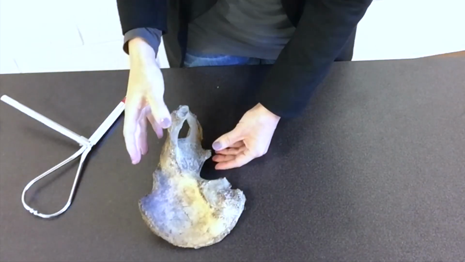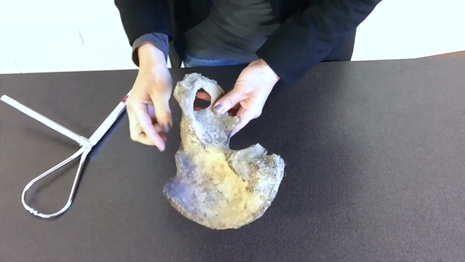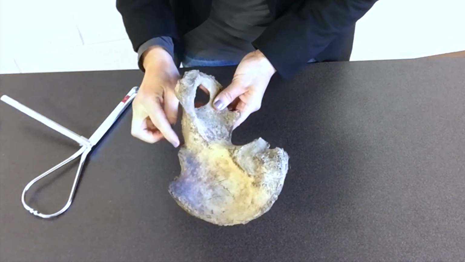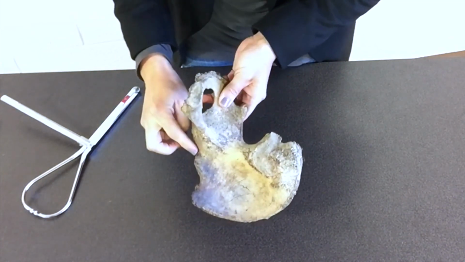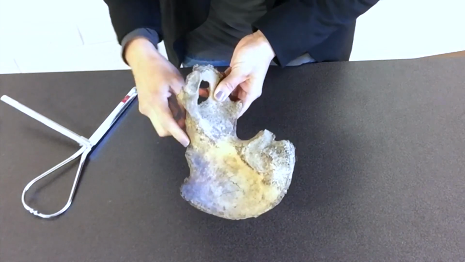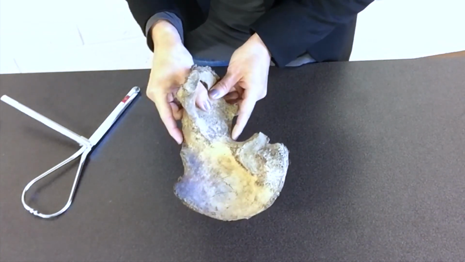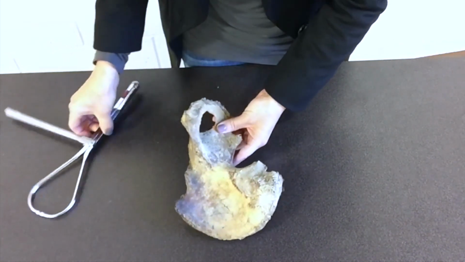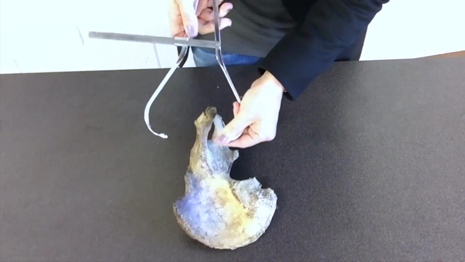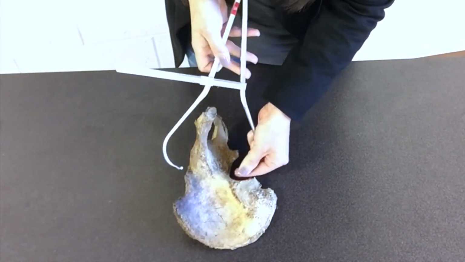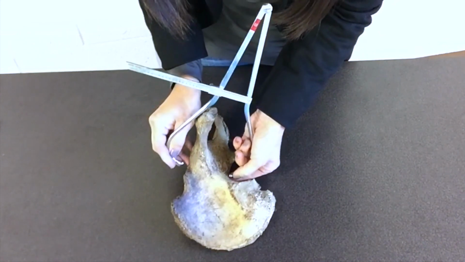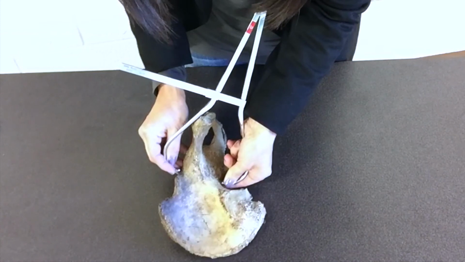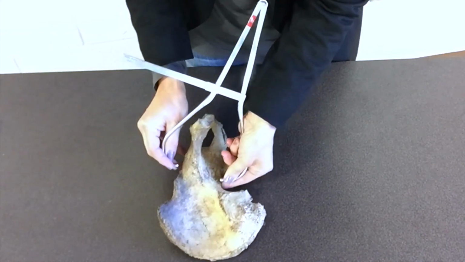Okay, to measure the minimum iliac breadth, you're going to look for the area just distal to the anterior inferior iliac spine. It's an area of incurvature. And you're going to measure to the greatest incurvature of the sciatic notch. I like to use the spreading calipers for this, though you could use sliding, and place one end on the sciatic notch, the other in the region below the AIIS, and make sure that you're obtaining a minimum measurement.